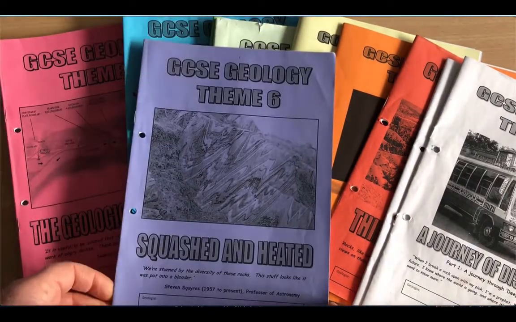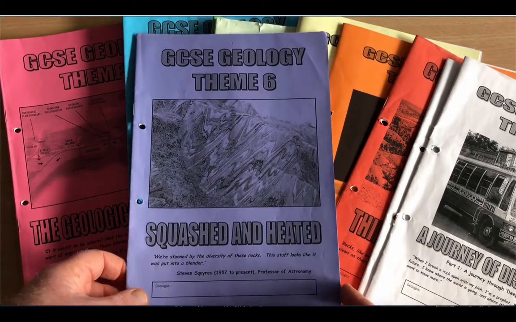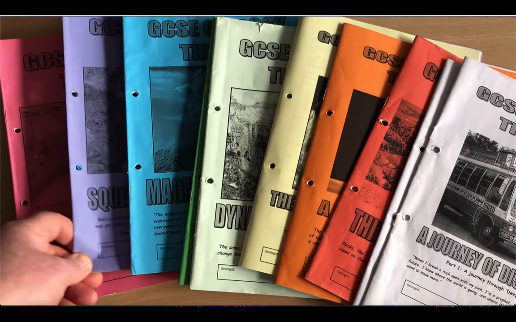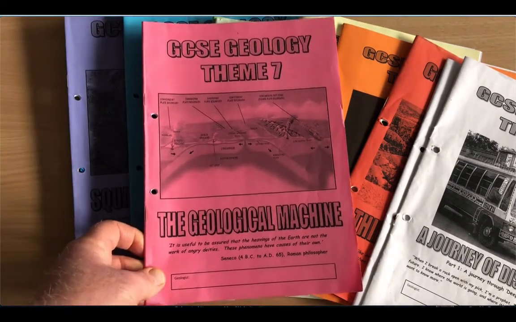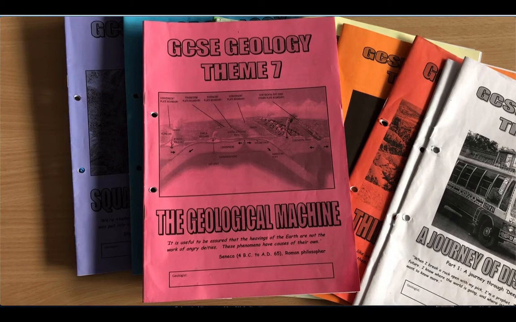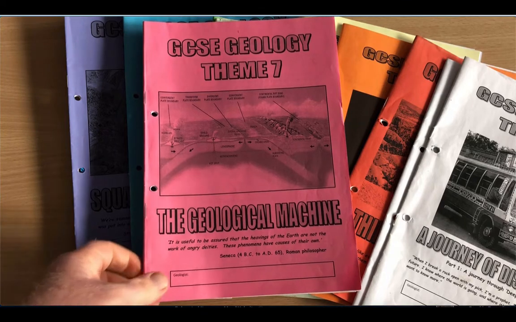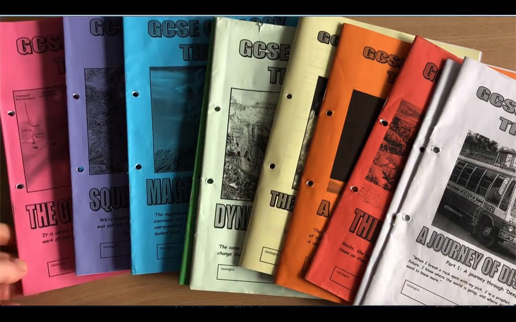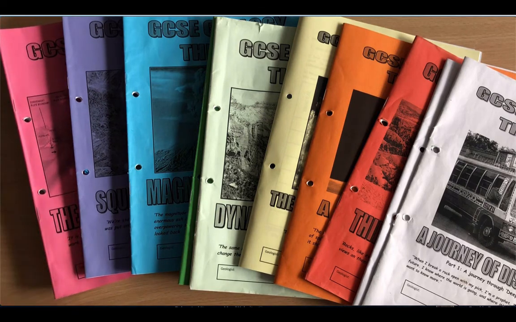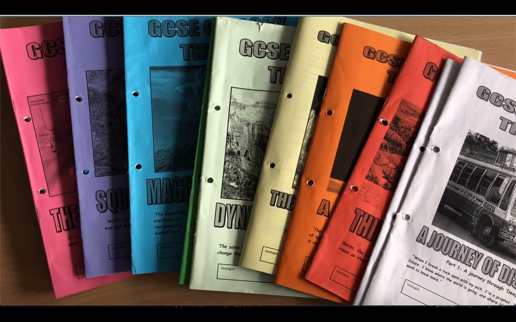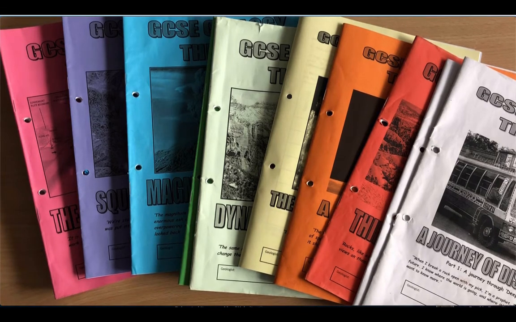Theme 6 looks at metamorphic rocks. And we finish part 1 of the course by looking at plate tectonics. Part 2 of the course starts to develop those ideas in a bit more detail. We look at geological hazards, timing, fossils, climate change, the effects of deformation on rocks, and we finish with a heavily skills-based unit looking at geological maps.